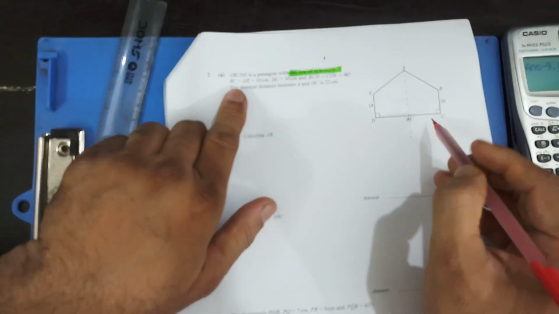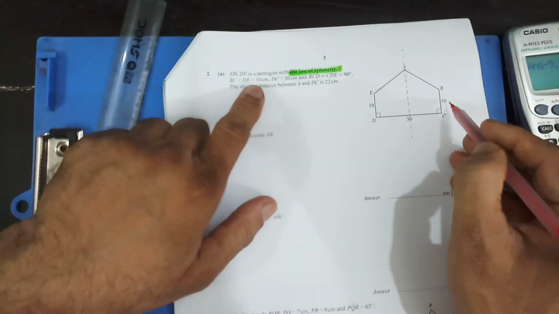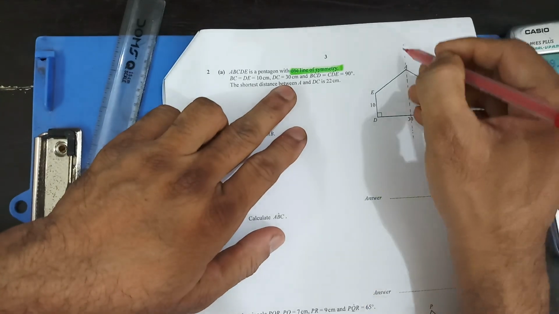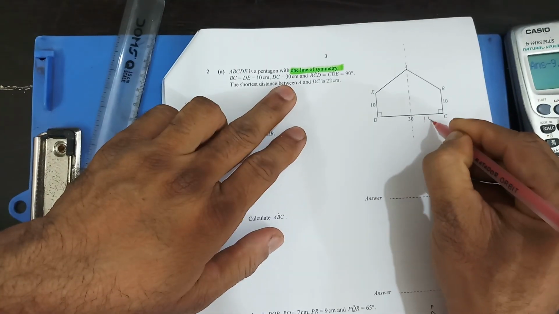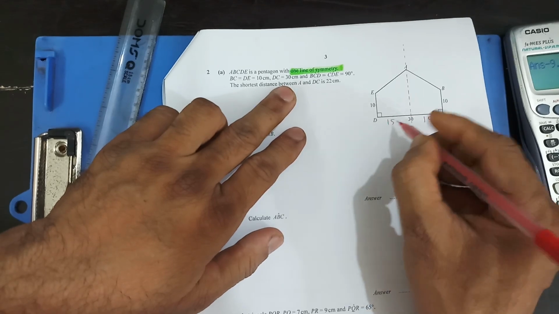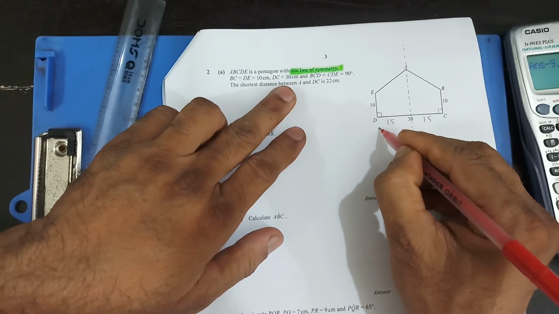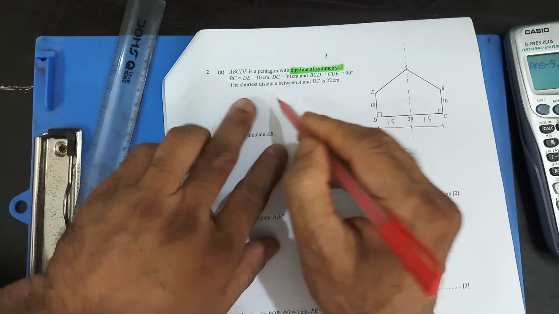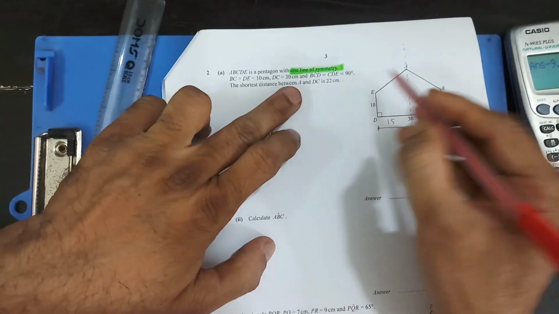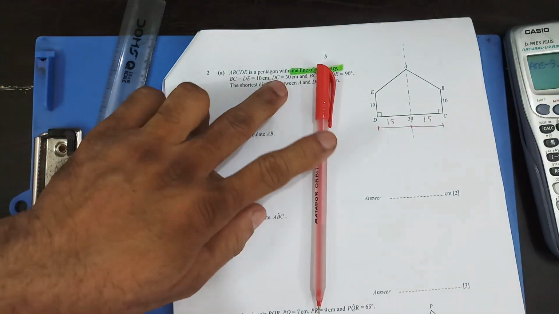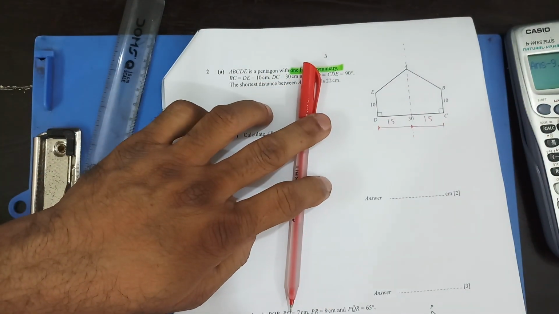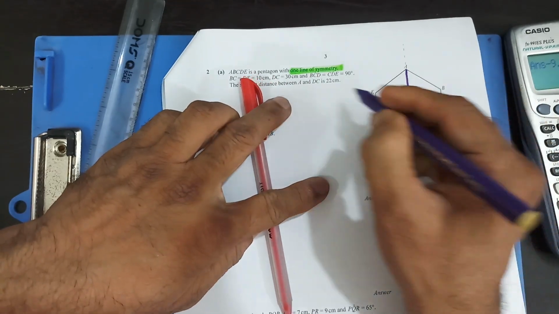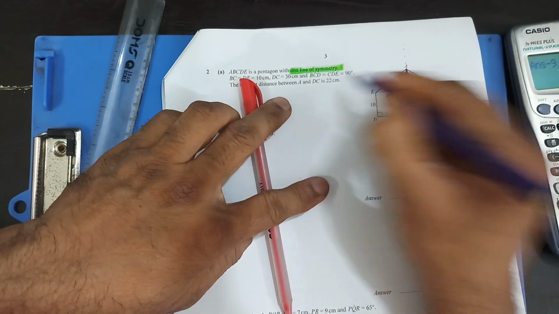And BC equal to ED equal to 10, and then this is 90, and then this is 30. So when it's bisected like that, that's supposed to be 15, and that's supposed to be 15. This part is 15 and this part is 15. The shortest distance between A and DC is 22. So what they're saying, shortest distance means perpendicular distance, this is 22 centimeter.